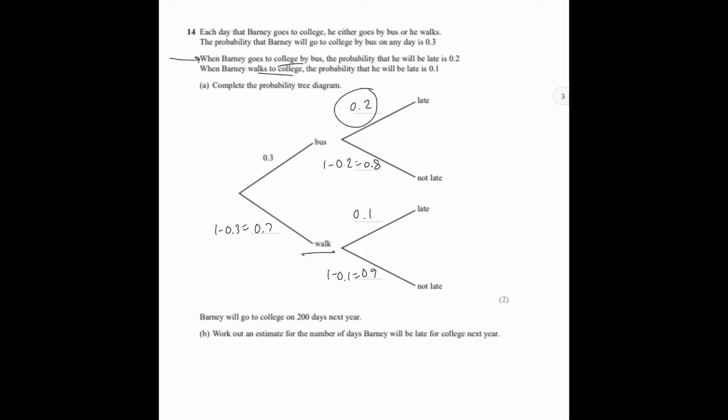So the value of 0.2 has been taken from the question itself, where they say Barney goes to college by bus, the bus is here, and the probability that he will be late by bus is 0.2. And I just subtracted 0.2 from 1 to get 0.8. And the probability that Barney will be late by walking is given to us again as 0.1.